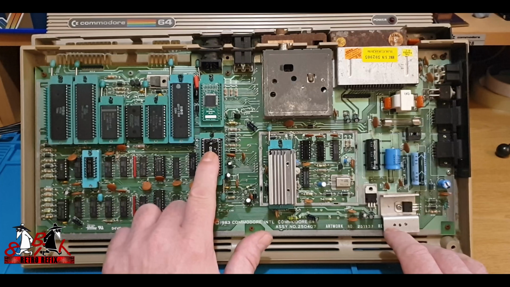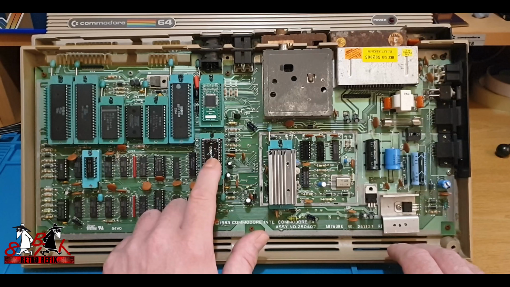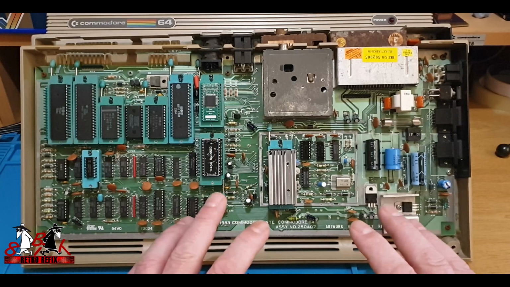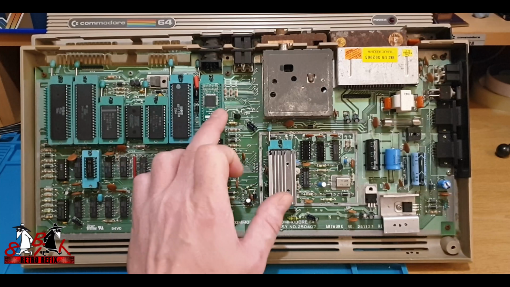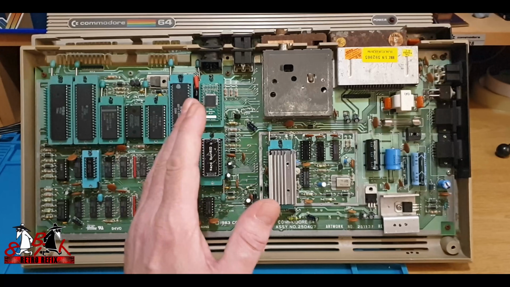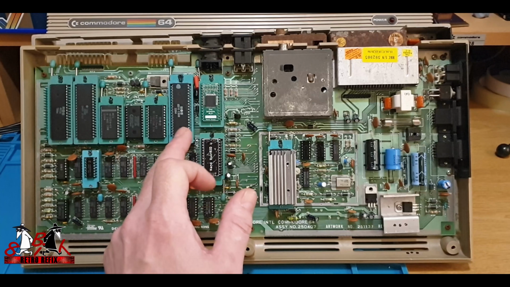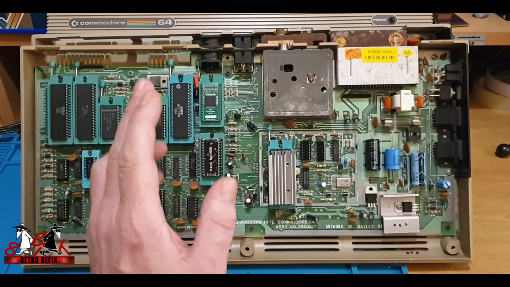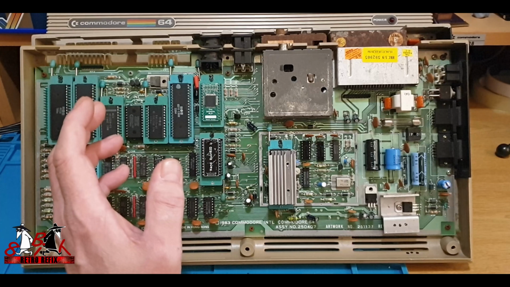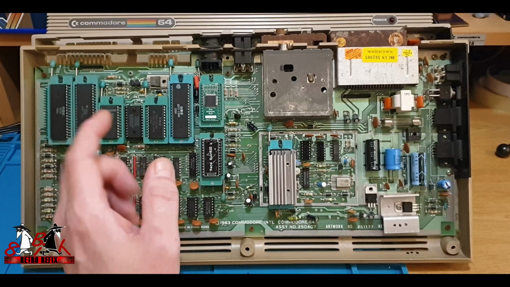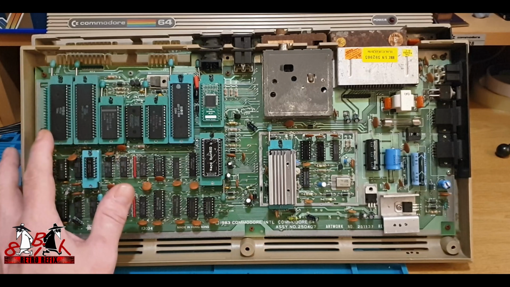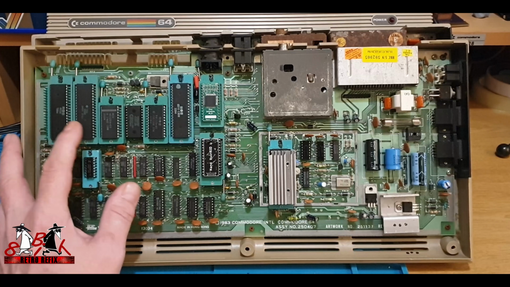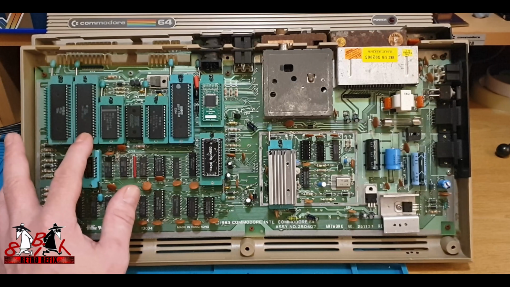So I started off and I took the SID out and I dropped the SID into this one, and it worked like a dream. It sung like a bird. I was absolutely gobsmacked. So I dropped the SID out and I put the PLA in, and the PLA, nothing, it's dead. Put the CPU in, nothing, it's dead. Put the kernel ROM in, fine. Put the character ROM in, fine. Basic ROM, dead. One of the CIAs, dead. And the other CIA was alive.